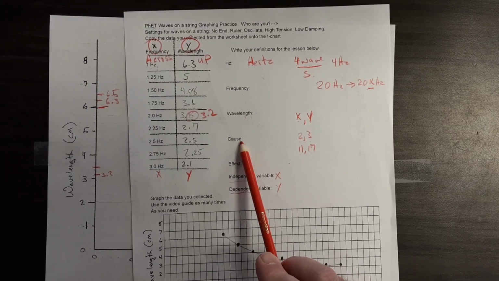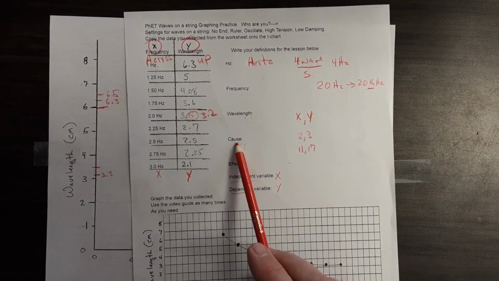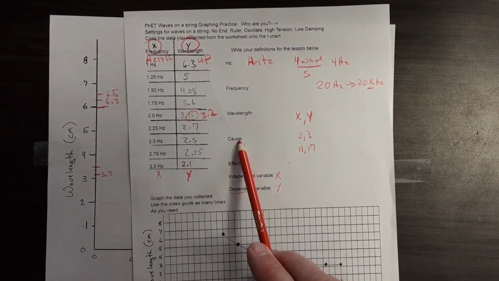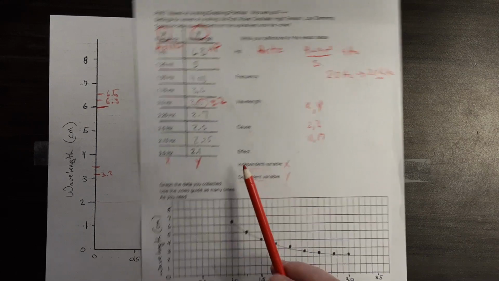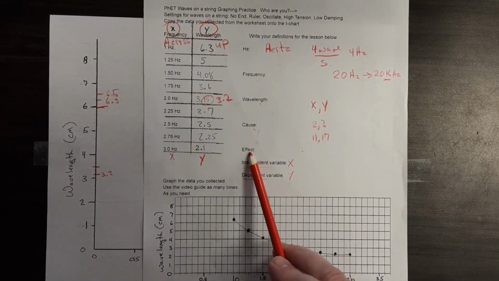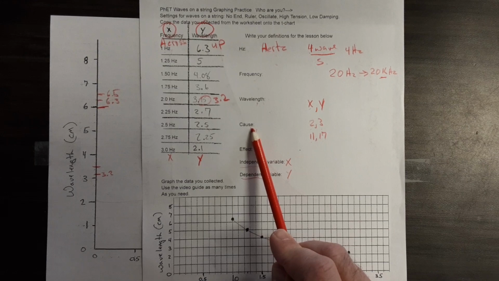Let's just talk about this too. A lot of kids are having trouble writing a definition for cause, but somebody in 3rd period said, it's the reason something happens. I think that was brilliant. The effect is what happens because we did something.